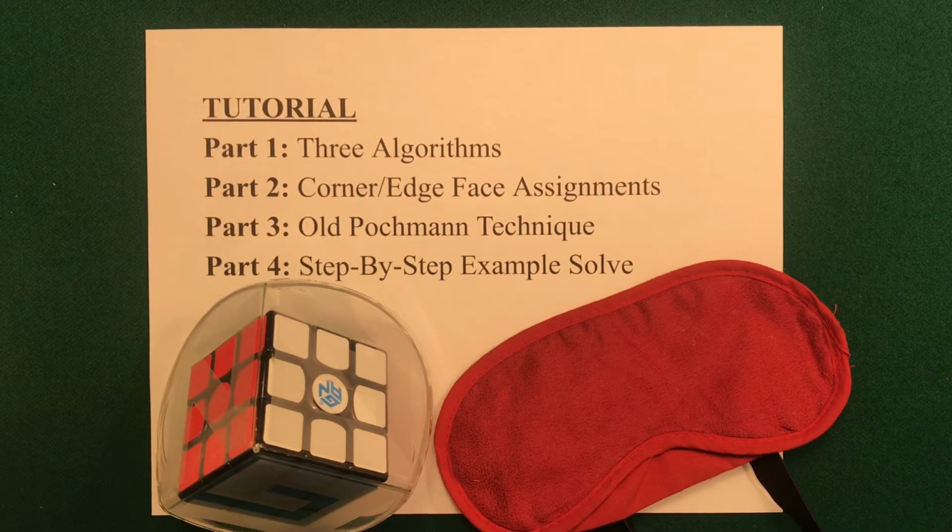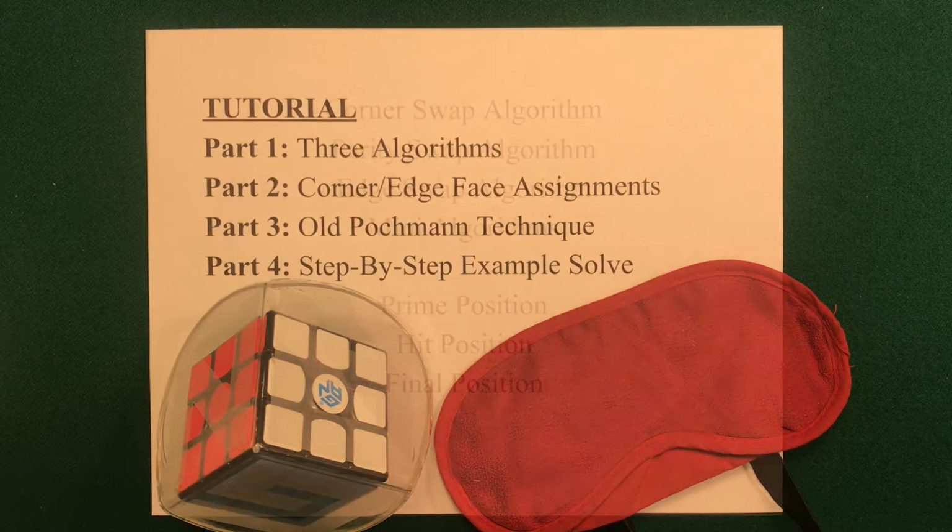In the second part, you will learn the corner and edge face assignments and their associated mini algorithms that must be memorized in order to perform the solve. In the third part, you will learn the simple yet brilliant technique that ties everything together and allows us to achieve the seemingly impossible feat of solving a Rubik's Cube blindfolded. Finally, in the fourth part, I will go through a step-by-step example preparation and solve.